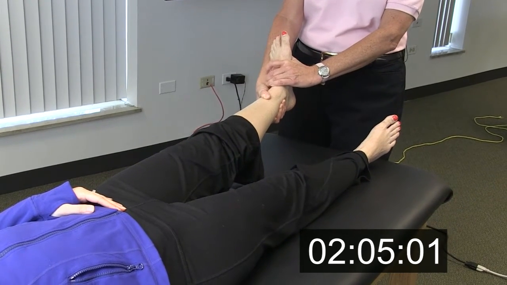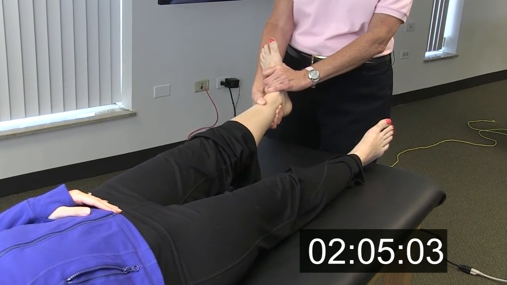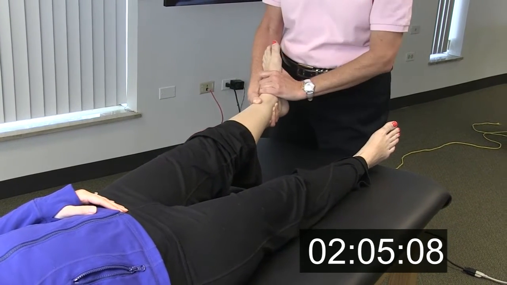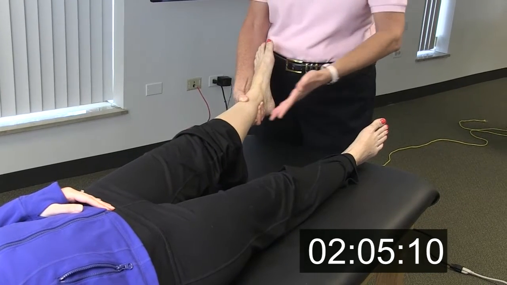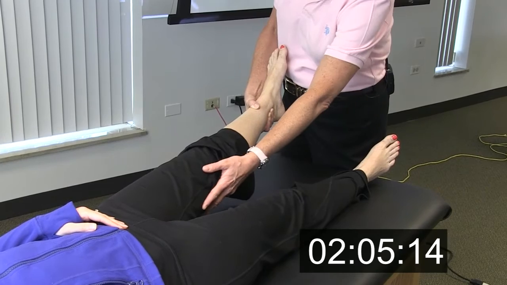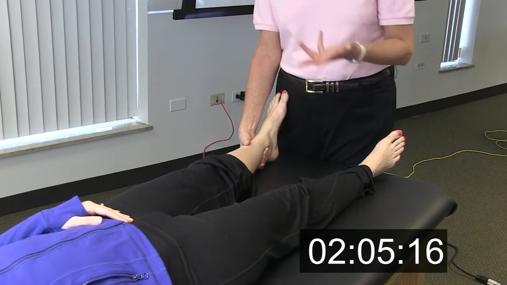I'm going to apply some traction. So first I'm going to distract from the foot and ankle. Distract, distract, distract, distract. Feel how the pull starts going up your leg? You should feel that pulling. And as I start pulling your leg, I'm going to make a giant circle. You're going to feel pulling up the back of the leg, going up to the inside of the leg. It should be a comfortable pull.